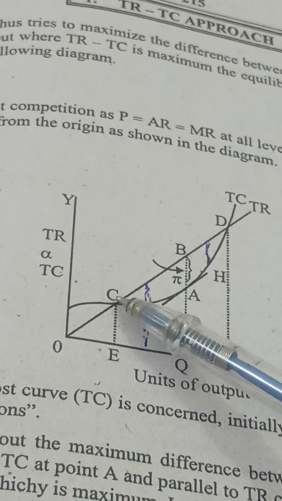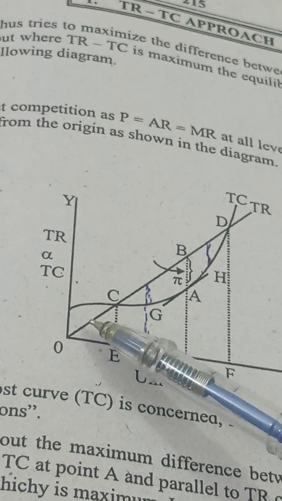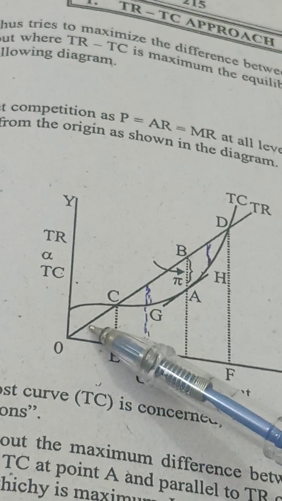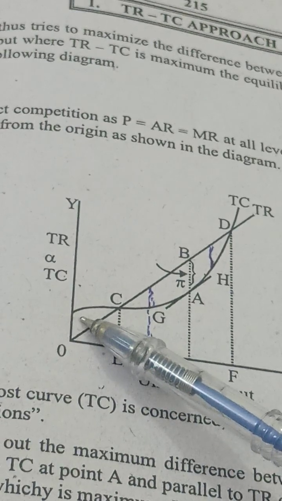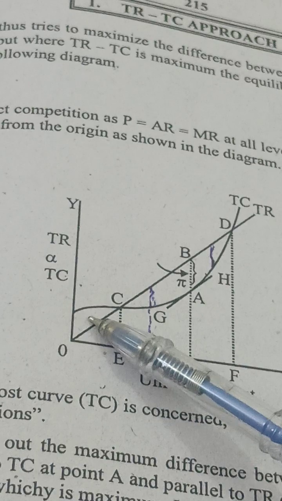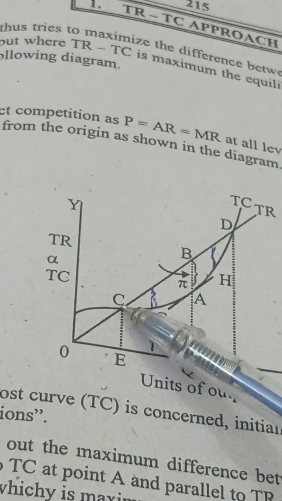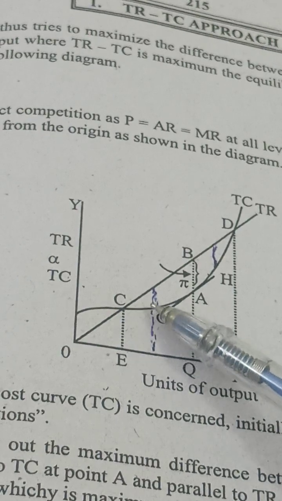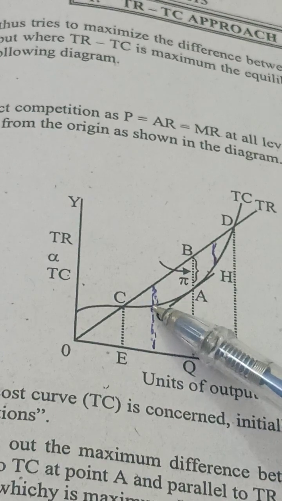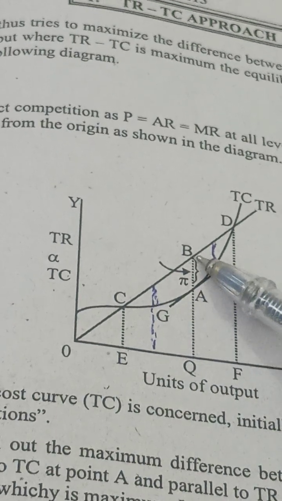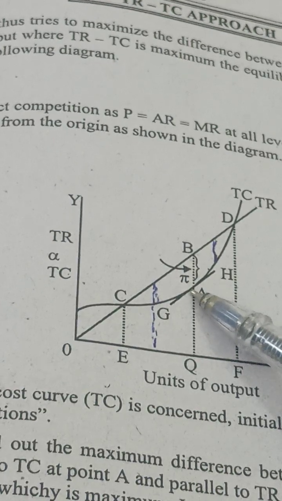Before point C, cost is more than revenue. It means there is negative profit in this case; this region is negative profit. At C, total revenue is equal to total cost. There is zero profit. Above C, revenue is more than cost, which is positive profit. At B, revenue is more than cost, positive profit.